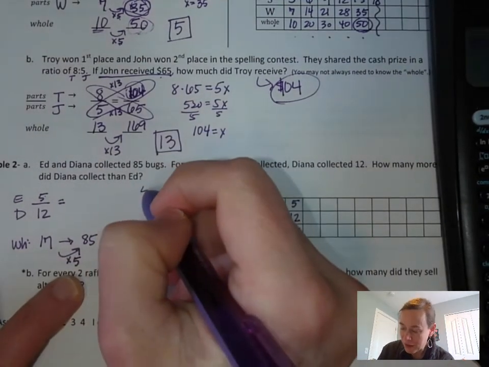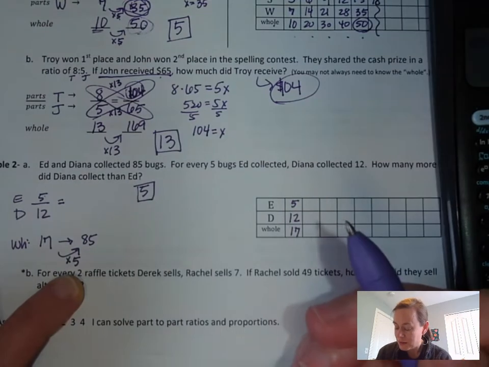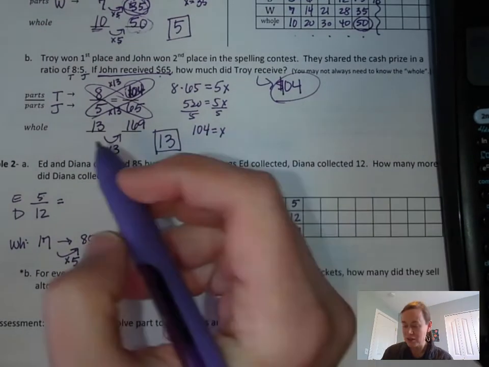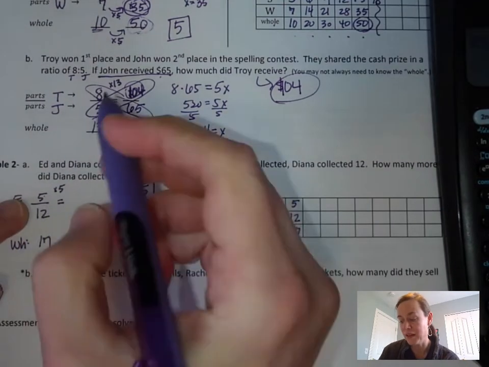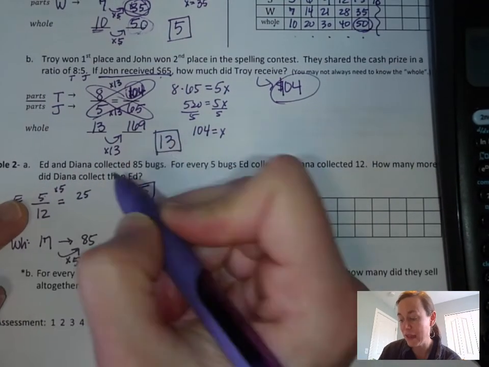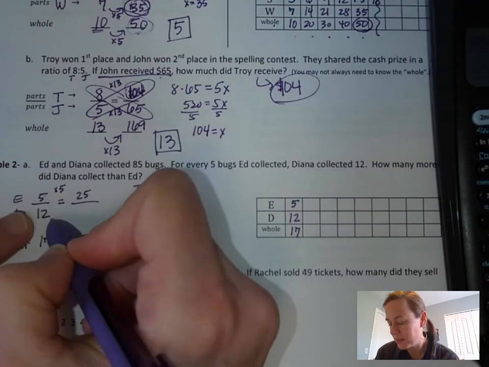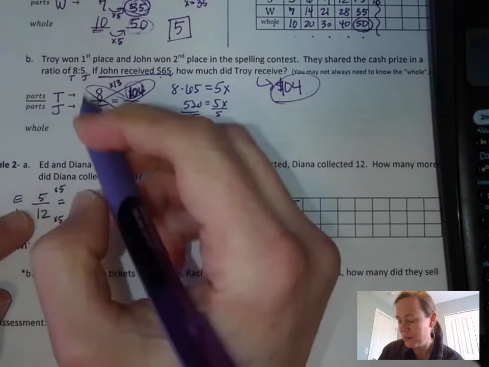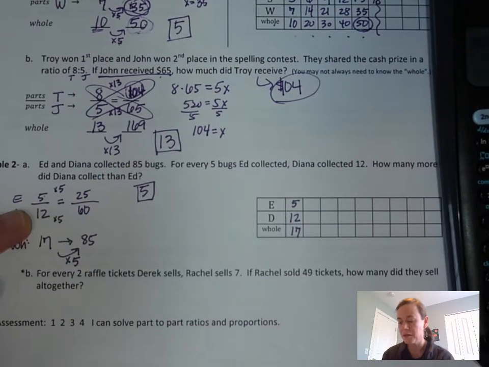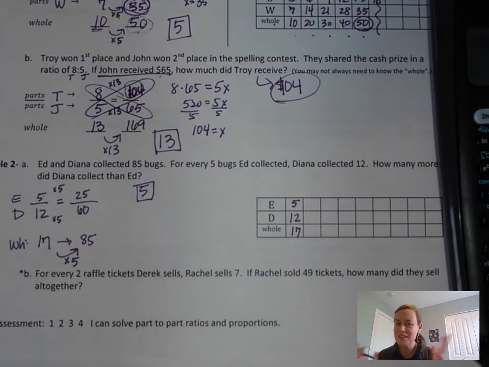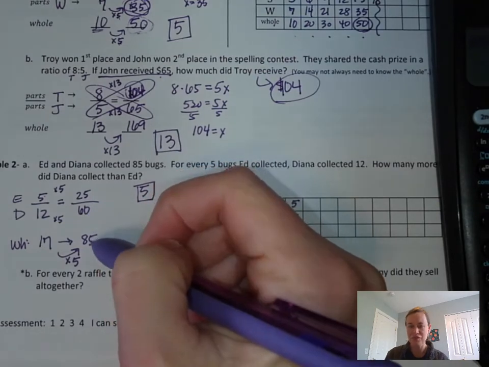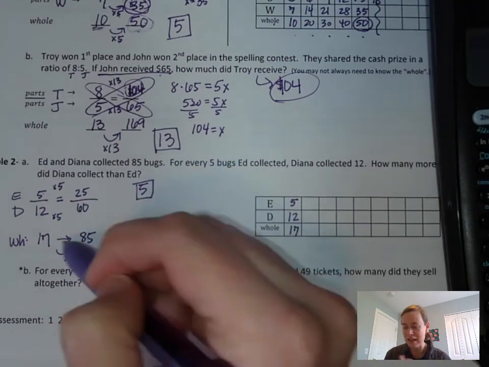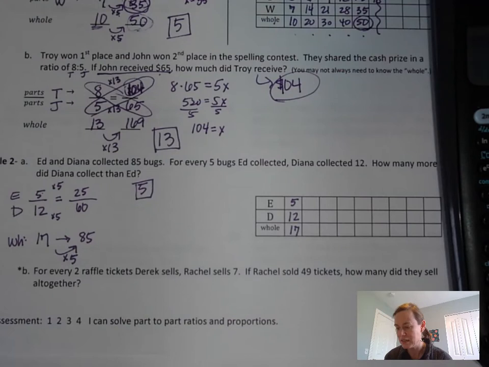I'm going to go ahead and write my 5 in the box there. And now I'm just going to use my scale factor to figure out these other numbers. 5 times 5 is 25 bucks for Ed, and 12 times 5 is 60, so 60 bucks for Diana. Now just to double check myself, I'm going to add these up real quick. 25 plus 60 should give me 85, and it does. So it looks like everything is matching up, and that's great.